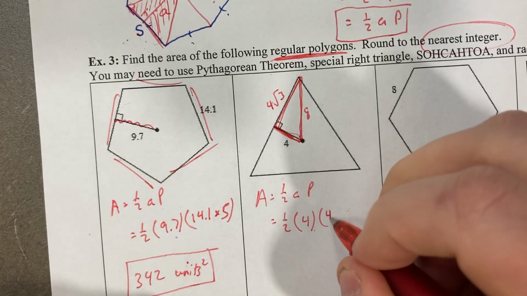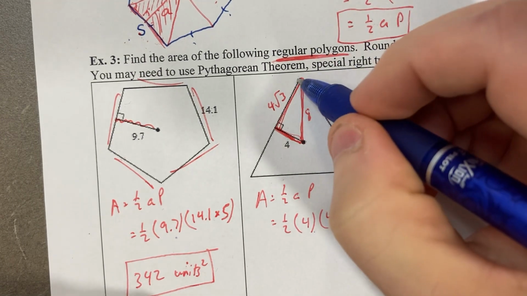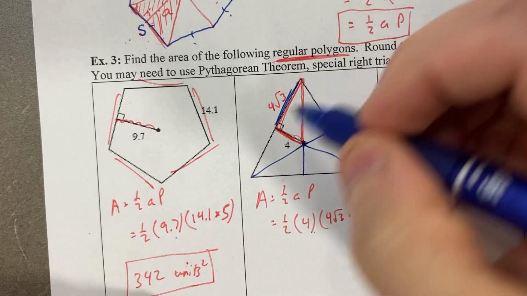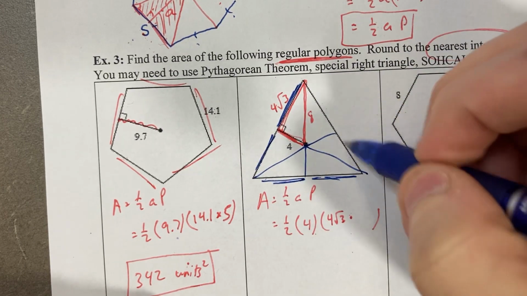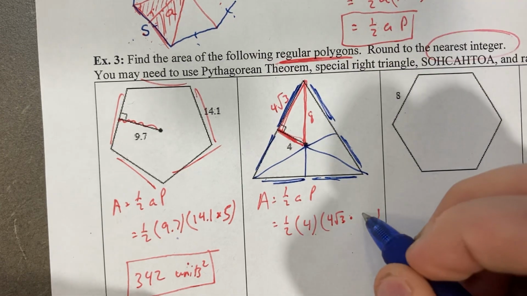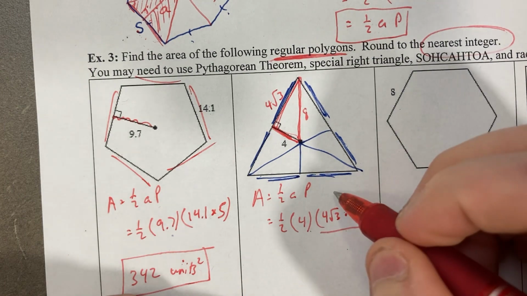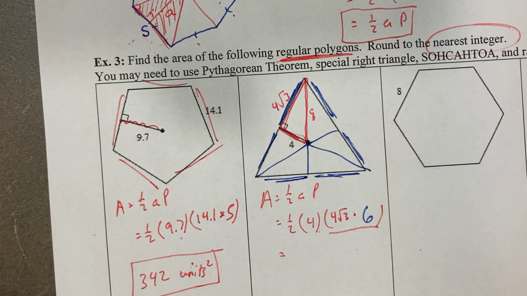So how many of those 4√3s does it take to get around the triangle? How many 4√3s? 1, 2, 3, 4, 5, 6. It takes 6 4√3s. So there's my perimeter. That's my perimeter. All right, now we can plug that into the calculator.